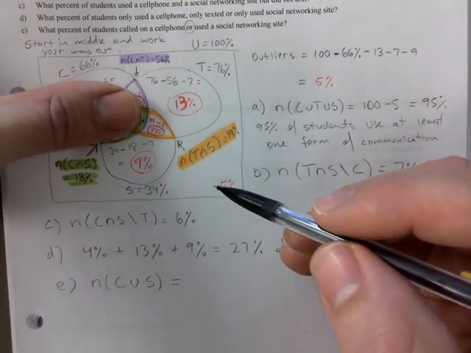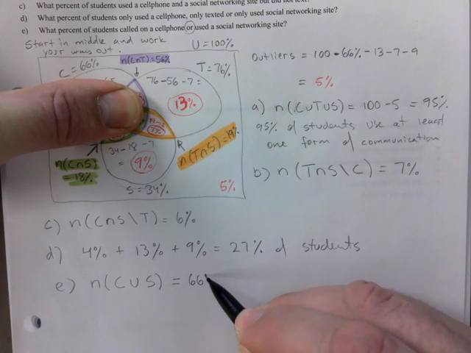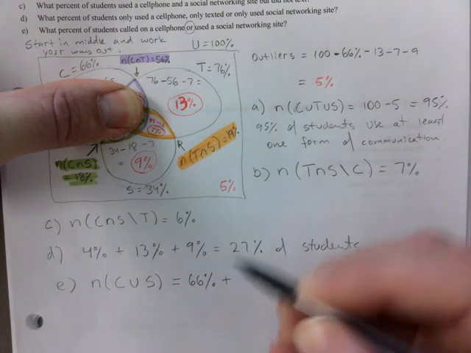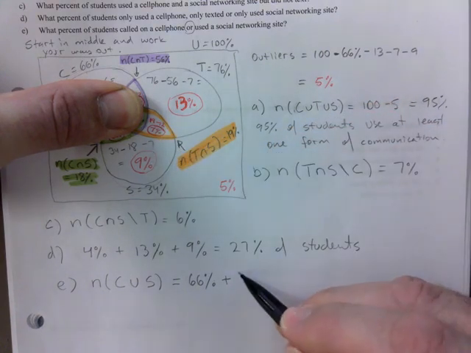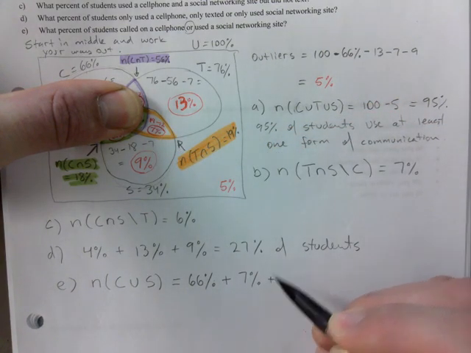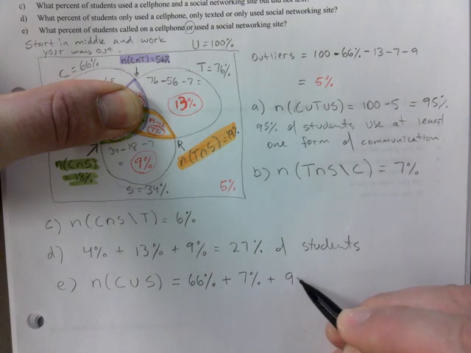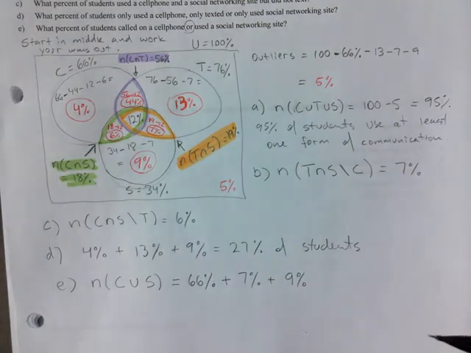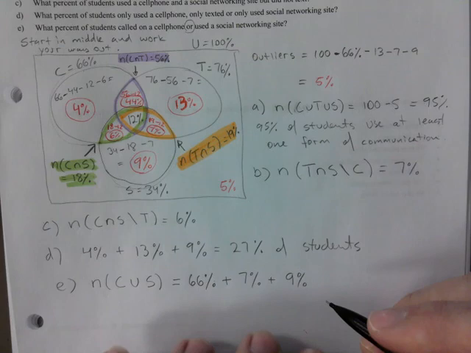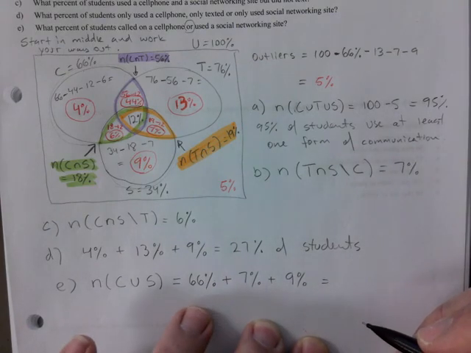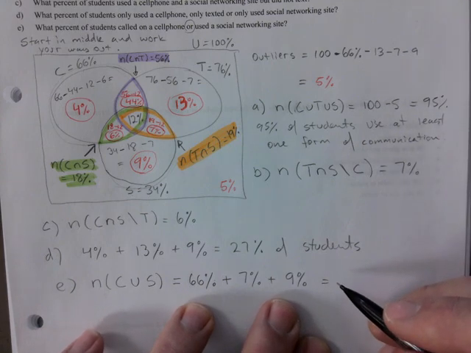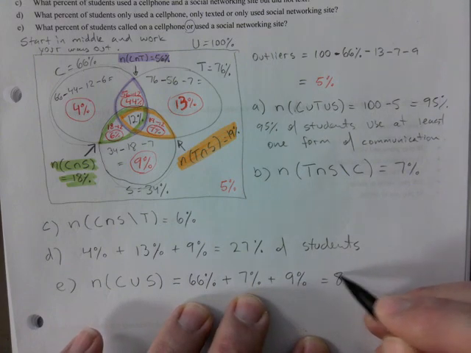I'm going to go 66% plus, I'm just going to add these two that remain, 7% plus 9%. That would be the union of all those three. It's 82.